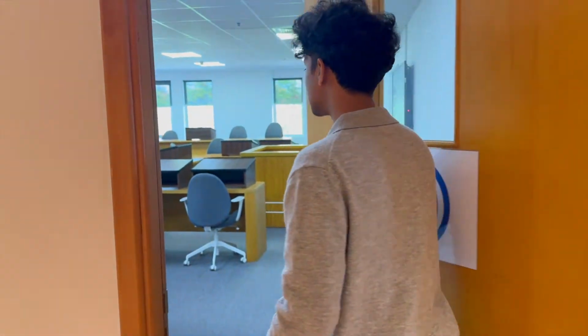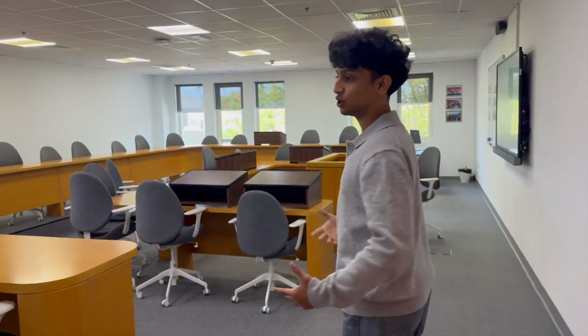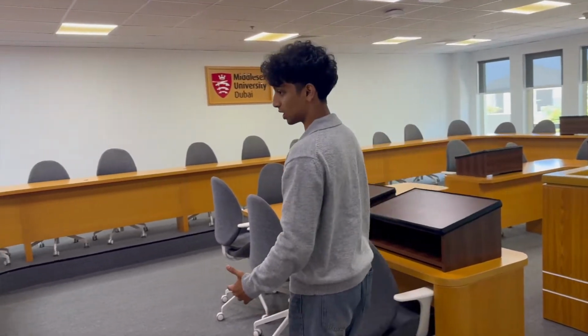So for all the law students out there, this right here is your mooting room. We have multiple competitions that occur here at this room exactly, from advocacy competitions that happen every year to law firm projects and multiple other competitions as well. So just like the movies, yeah, it's pretty realistic here in this university.